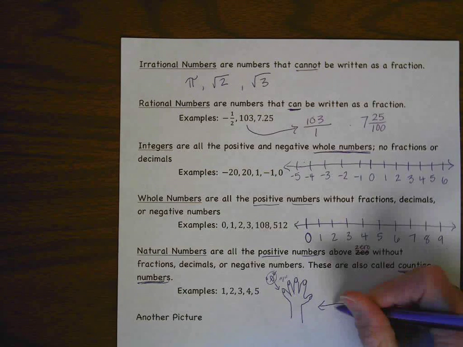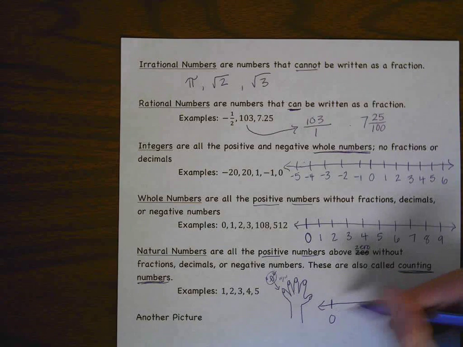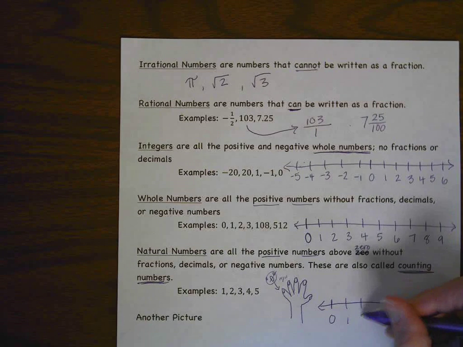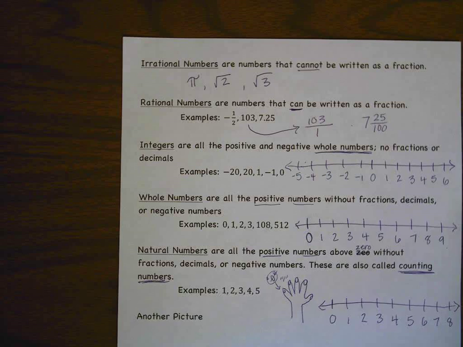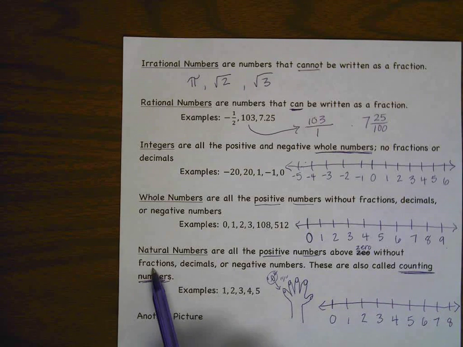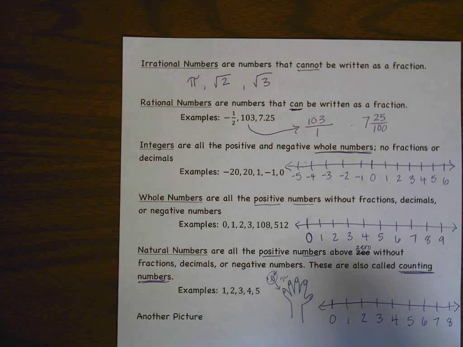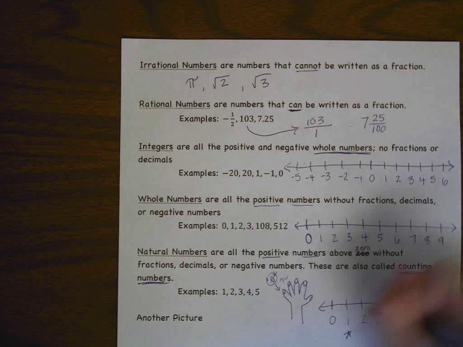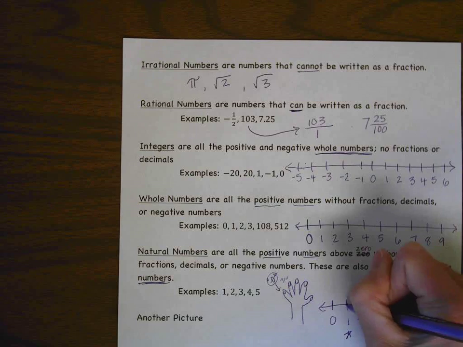And so again, if we're going to our handy dandy number line, we wouldn't start at 0 for our natural numbers. So I'm going to put the 0 there just so that you know that this is a number line. But natural numbers start ahead of 0. And the thing you have to remember about natural numbers is that they cannot be fractions, they cannot be decimals, and they cannot be negative either. So natural numbers actually start right here at the 1.